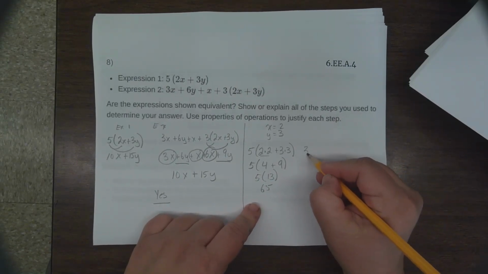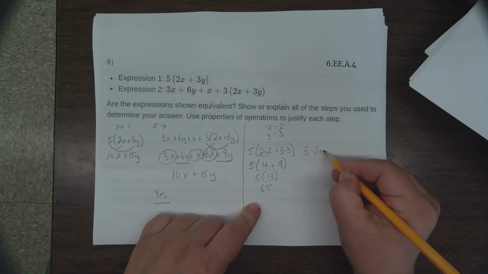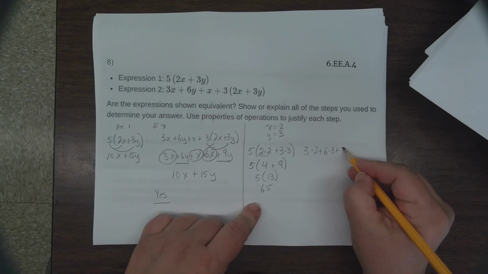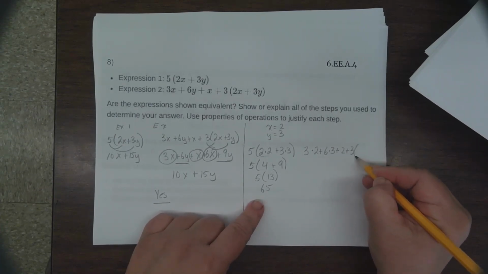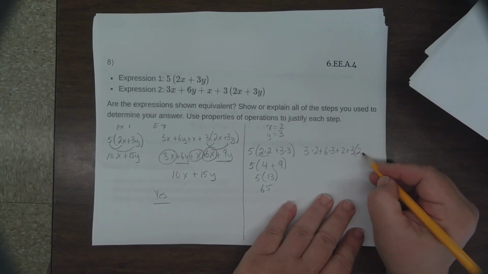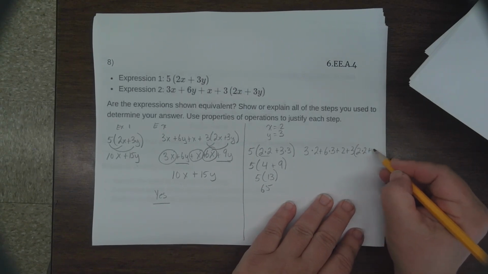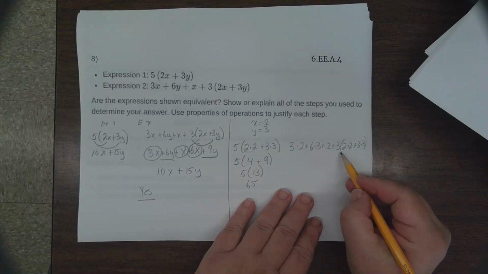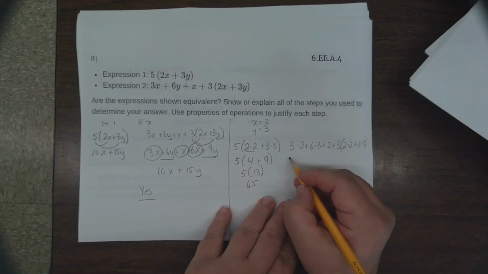Then here I have 3 times 2 plus 6 times 3 plus 2 plus 3 times the quantity of 2 times 2 plus 3 times 3. Yes, it's a long process. According to order of operations, I do what's in my parentheses first.